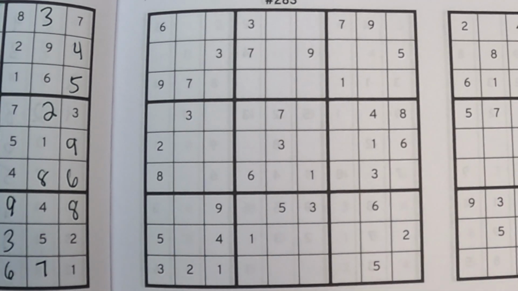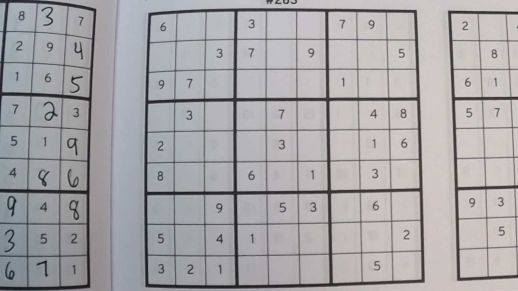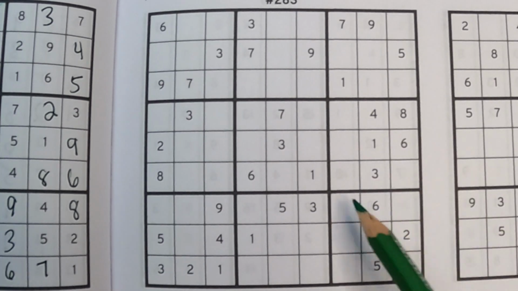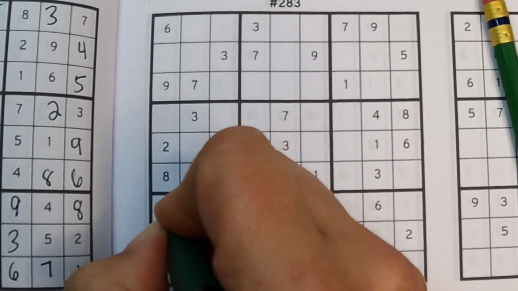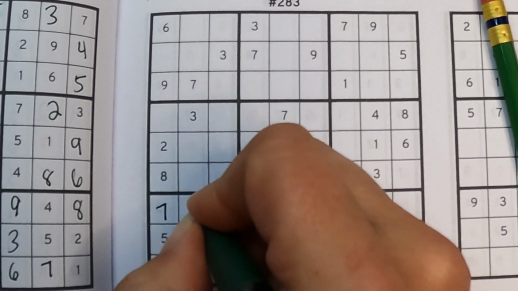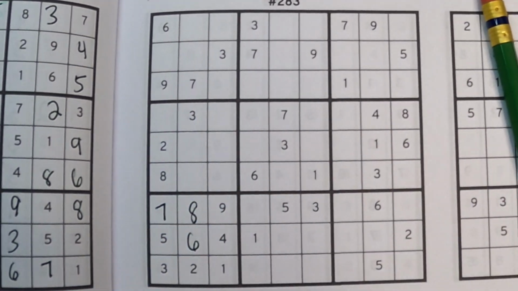If we start with this box, we're missing 6, 7, and 8. We've got 6 here and 8 here. So this is our 7. That 6 makes this our 8, 6.